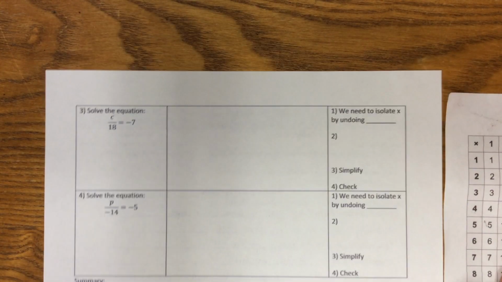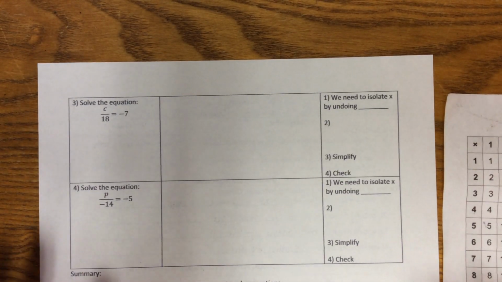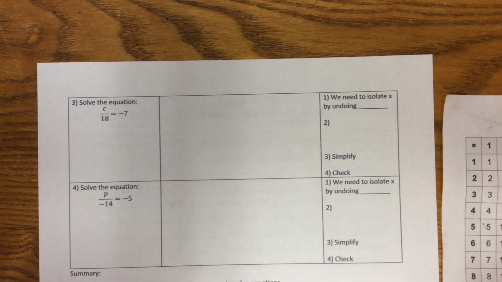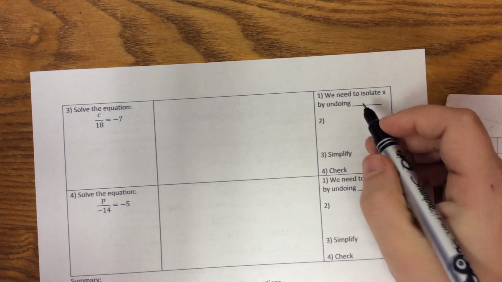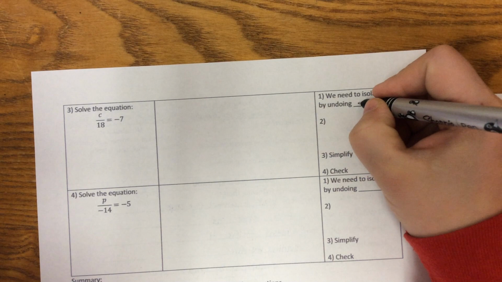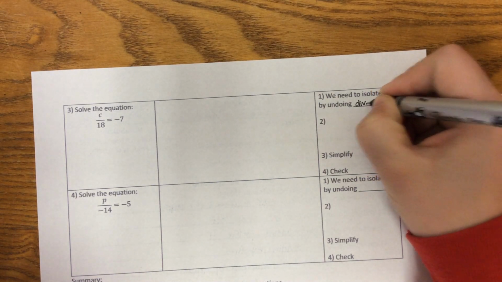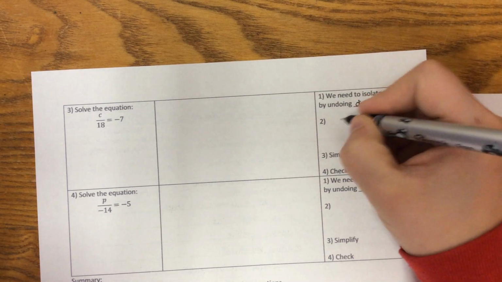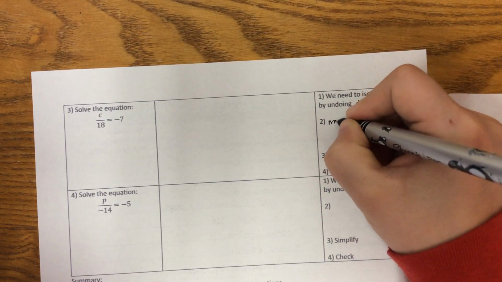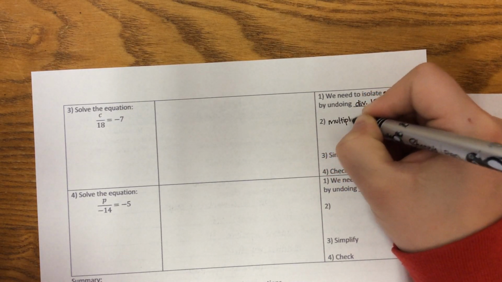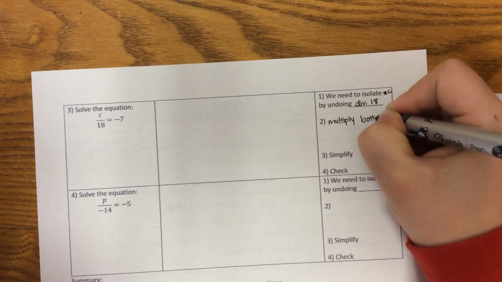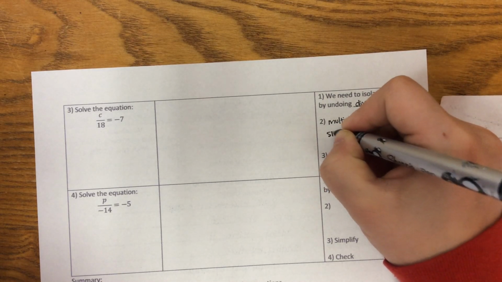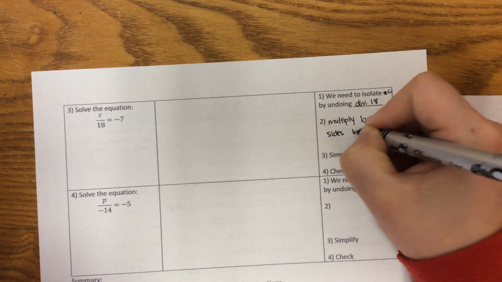Backside, 2 more problems. Alright, so we're solving this equation. c divided by 18 equals negative 7. So we need to isolate c by undoing the division of 18. To undo dividing, we're going to multiply both sides by 18.